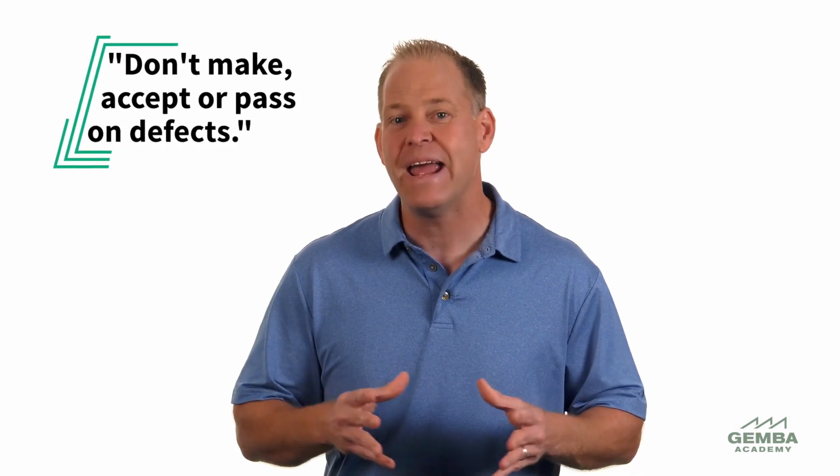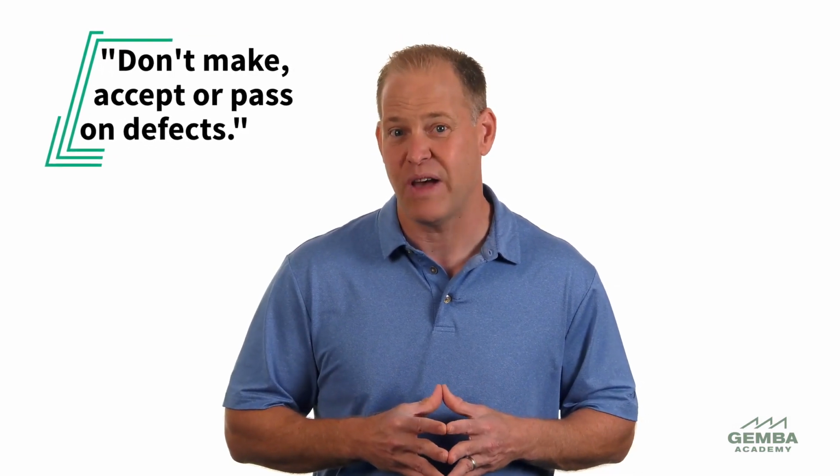Next, there's a popular lean saying: don't make, accept, or pass on defects. And this is most definitely true for information. Obeya enables us to build quality into cross-functional knowledge work. When all of the information is in one place and is reviewed regularly as a team, there's less rework due to misunderstanding, misalignment, or non-communication across the project or across functions in day-to-day operations.